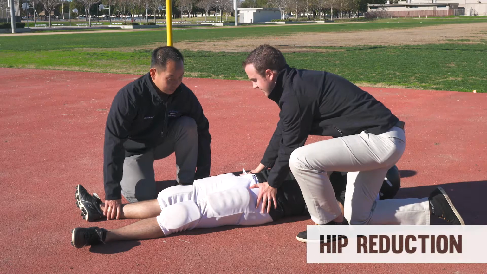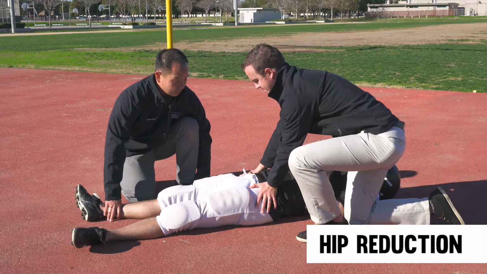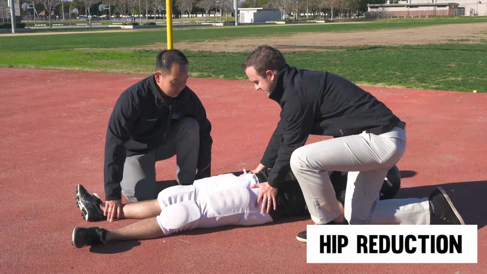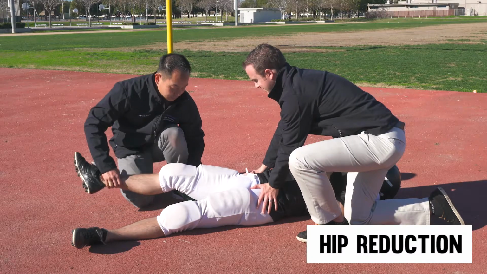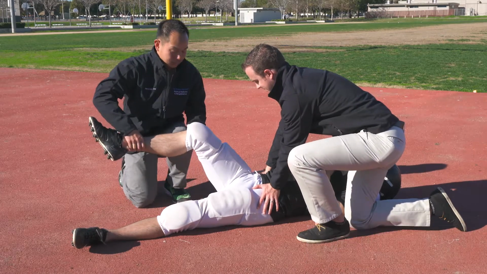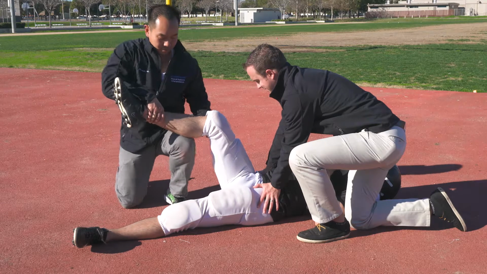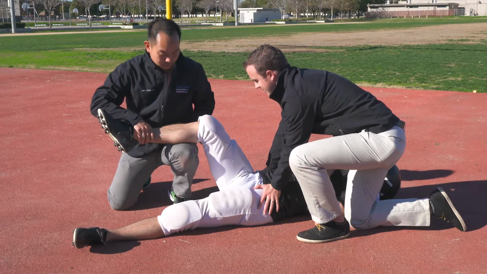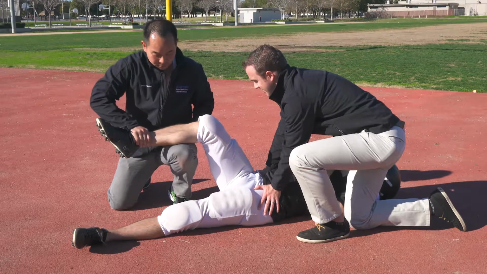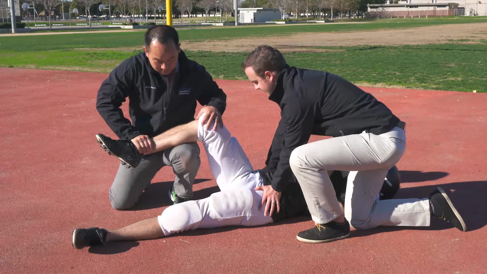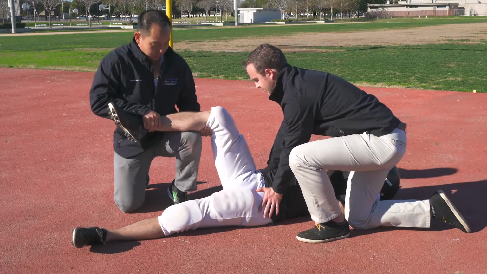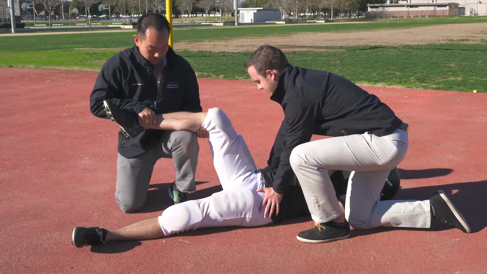For hip reductions, you can utilize either a one or two person technique. In the two person technique, as in this scenario, the patient is supine on the board. One person holds down the patient's pelvis while the second person places the patient's calf over their knee. Using the lower leg as leverage, push down on the patient's distal leg while pulling from behind the knee to apply more traction to the hip. You should feel a clunk when the femoral head is relocated back into the acetabulum.